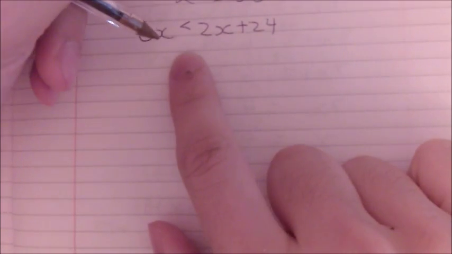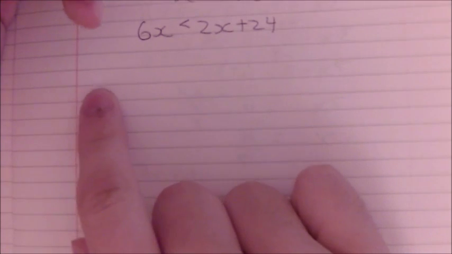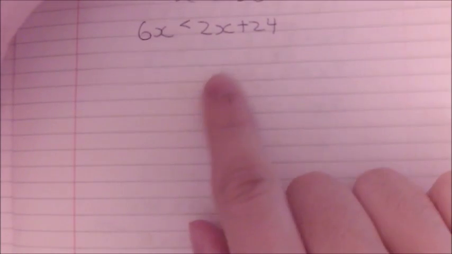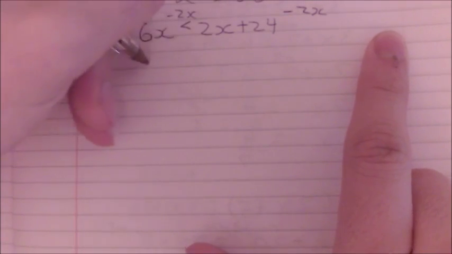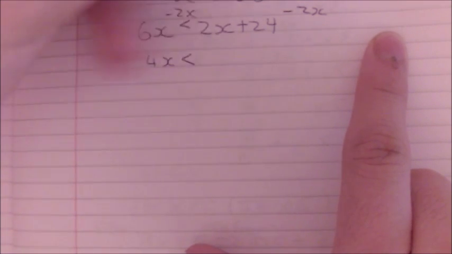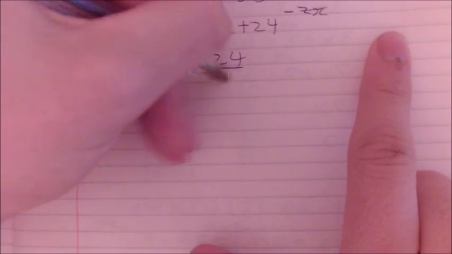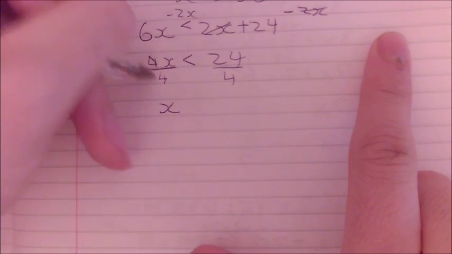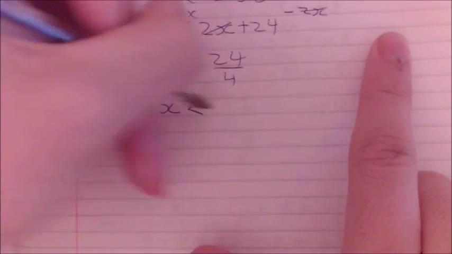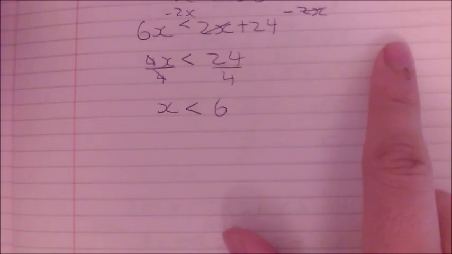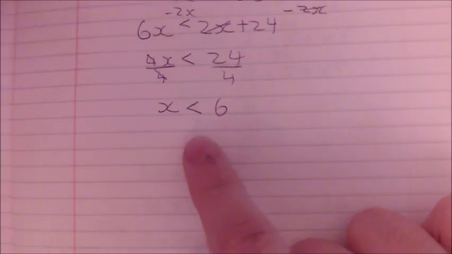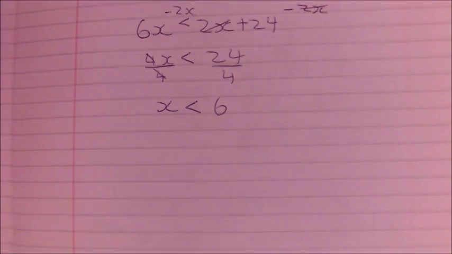So we do the same process. We want the x's on one side and we won't have x on its own in the end. So we're going to remove the smallest x, which is 2x, by subtracting 2x. So we've got 4x is less than the 2x's and the minus 2x cancel out, 24. And then we divide by 4, so x, because the 4's cancel out, is less than 6. And it's very similar to solving the equations.